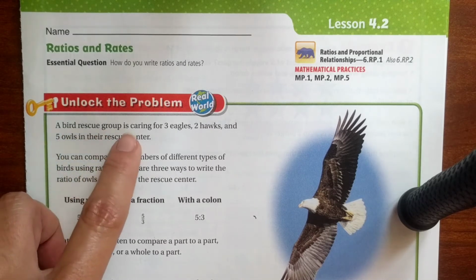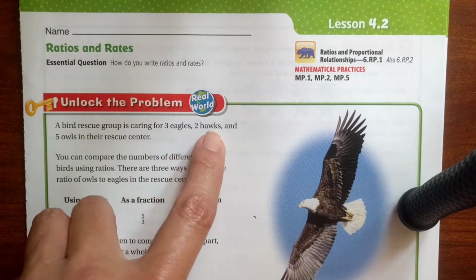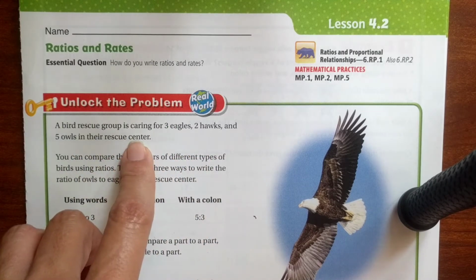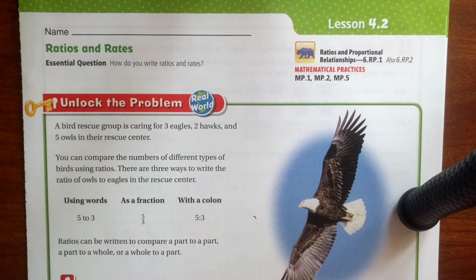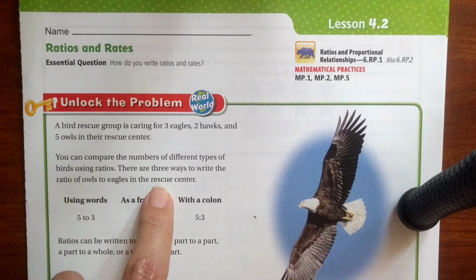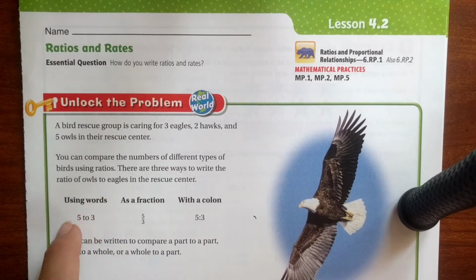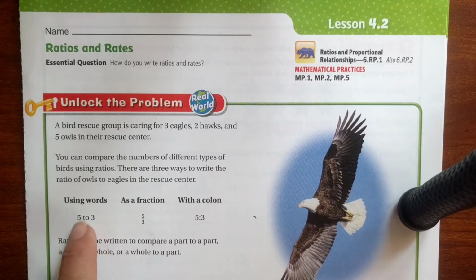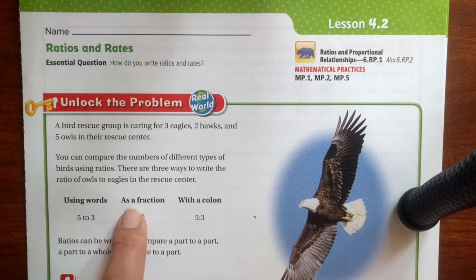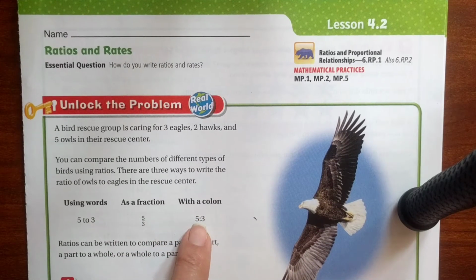A bird rescue group is caring for 3 eagles, 2 hawks, and 5 owls in their rescue center. You can compare the numbers of different types of birds using ratios. There are 3 ways to write the ratio of owls to eagles in the rescue center. Using words, 5 to 3, as a fraction, 5 to 3, and with a colon, 5 to 3. They're read the same way every time.